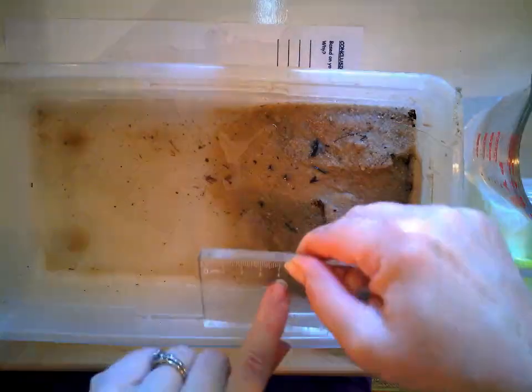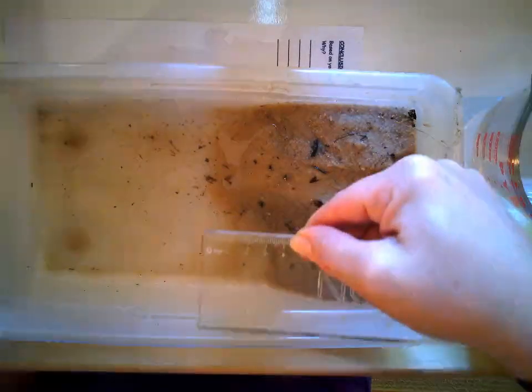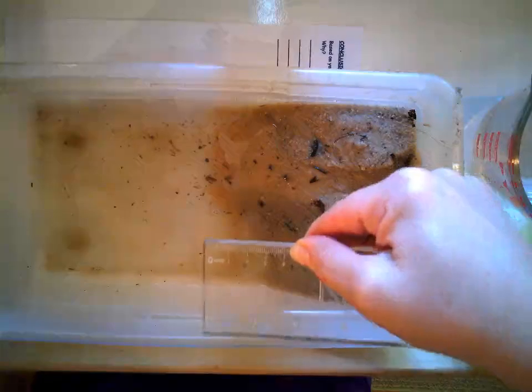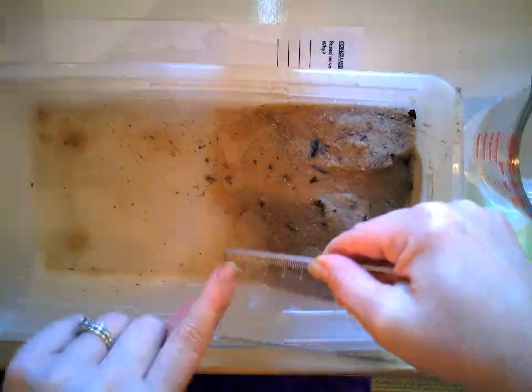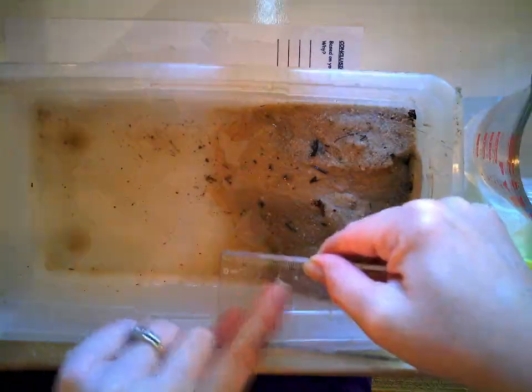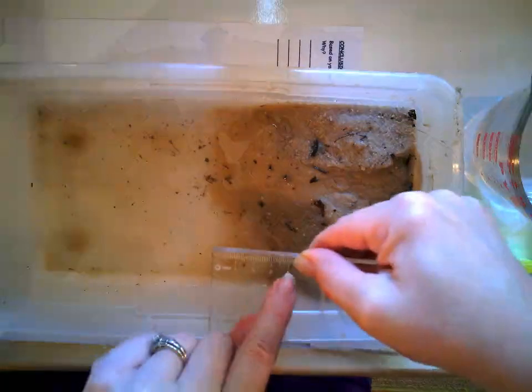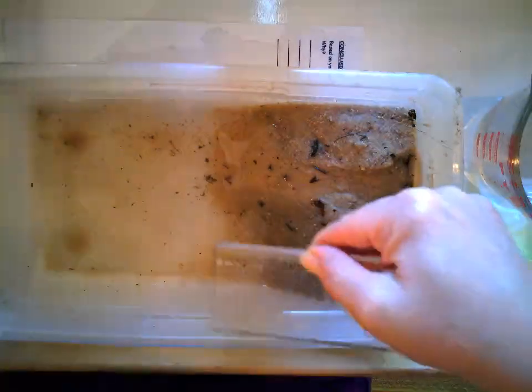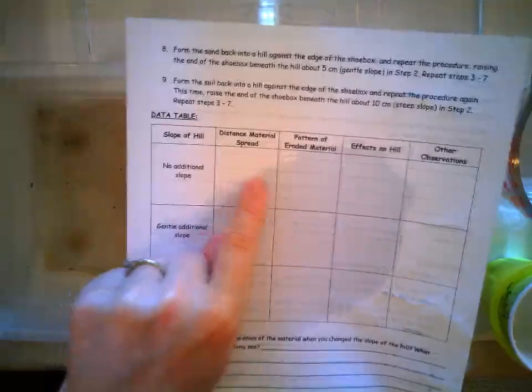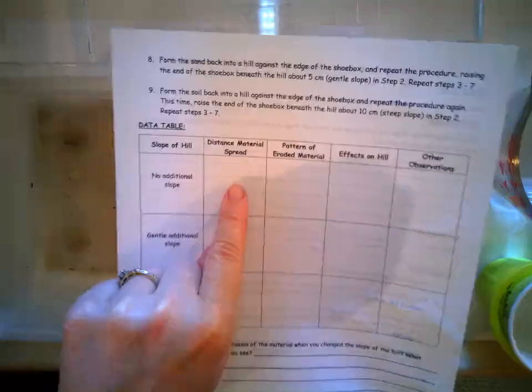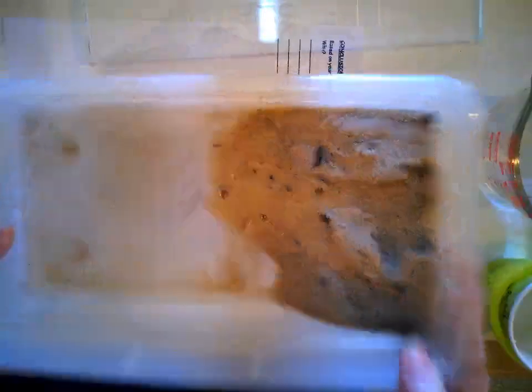So it actually moved about 4.5 centimeters. Okay? Millimeters are the little lines. The whole numbers are centimeters. So it moved about 4.5 centimeters. So that's the distance that I was able to move with my hill, my slope. Okay? All right, so we're going to set this up again.